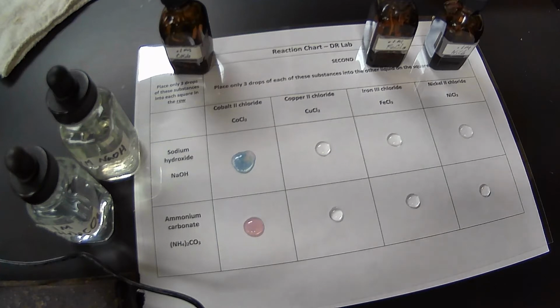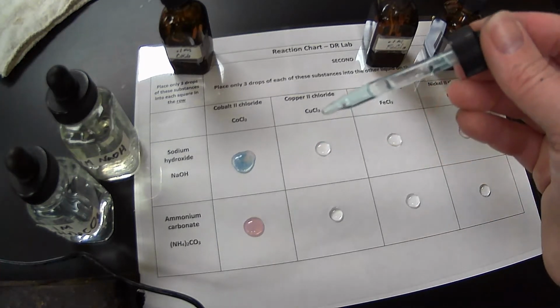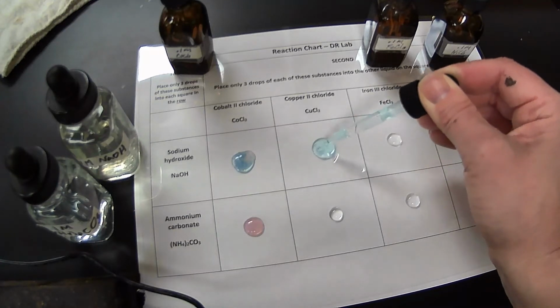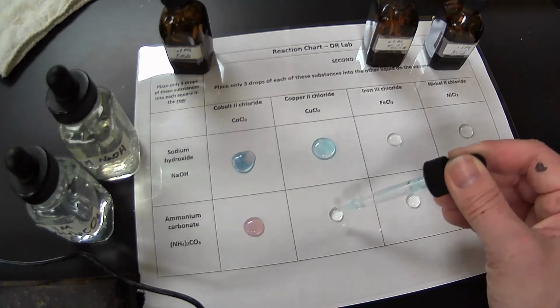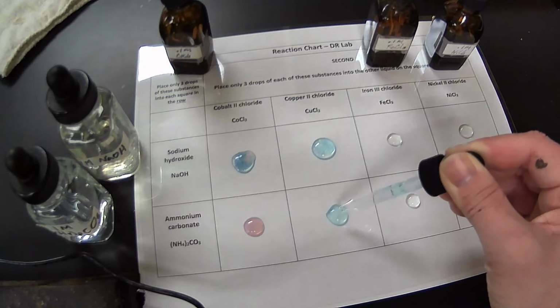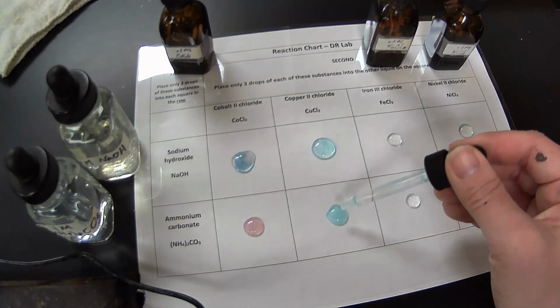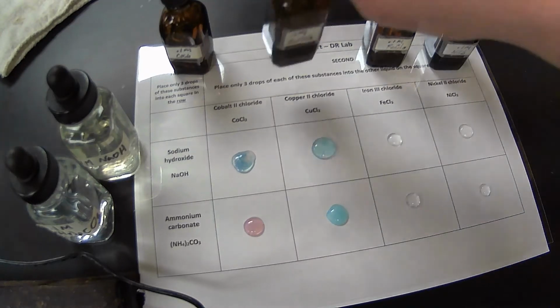All right, now I'm going to take my copper 2 chloride. And we know that when we have copper in solution, it's always blue. So we'll add a couple drops. All right, so it looks like we have a blue precipitate there in the sodium hydroxide. And we have another precipitate. We can see that nice and cloudy there in the ammonium carbonate.